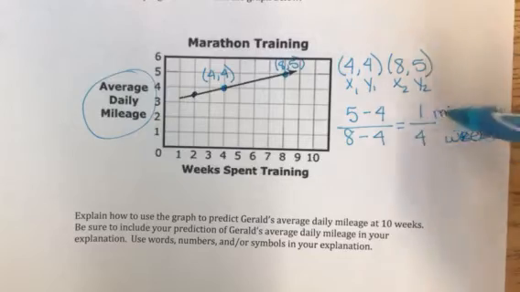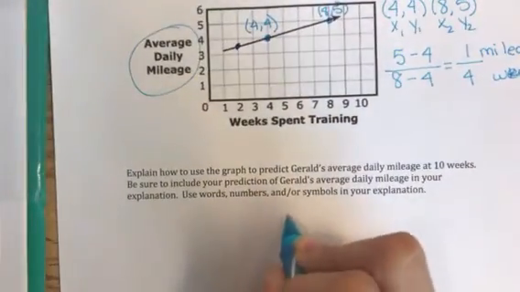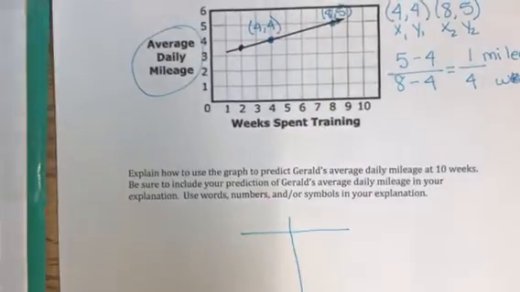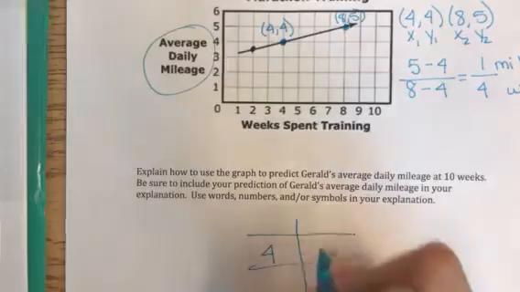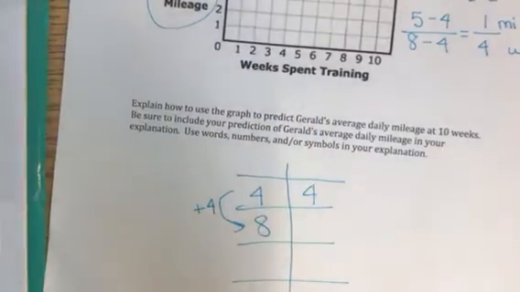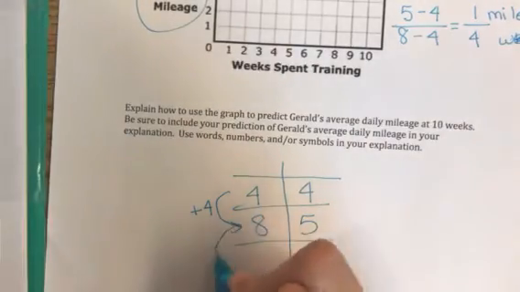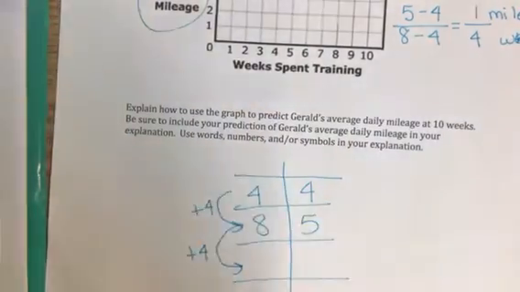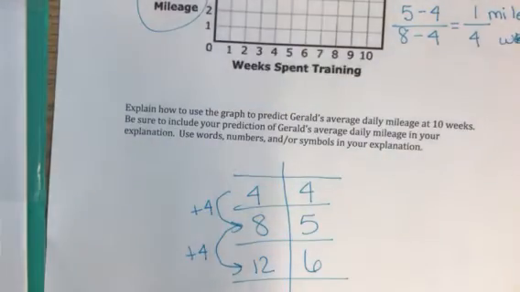Okay, so we know that every 4 weeks he's going 1 mile further. Okay, so if I make a table, I know at 4 weeks he could go 4 miles. I know after 4 more weeks, right, he can go 5 miles. So if I continue that pattern, I know after 4 more weeks, he's going to go 6 miles.